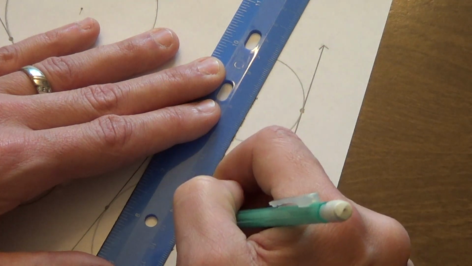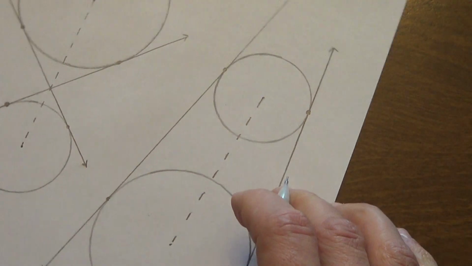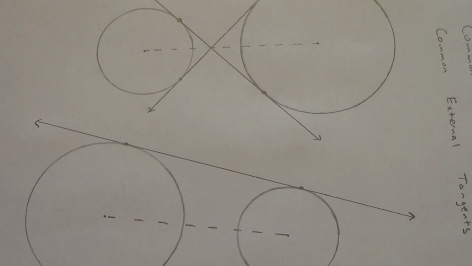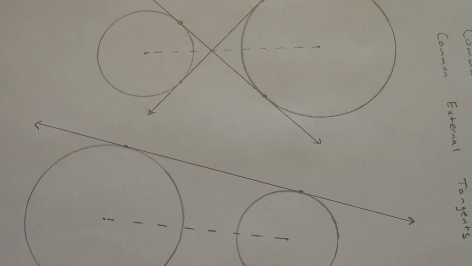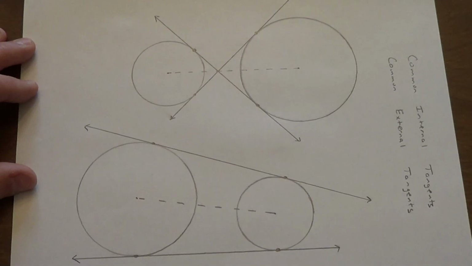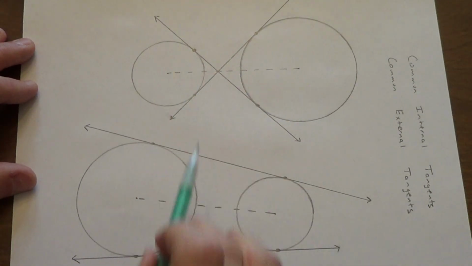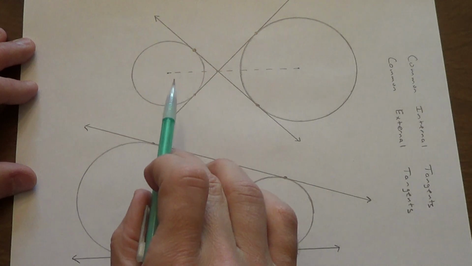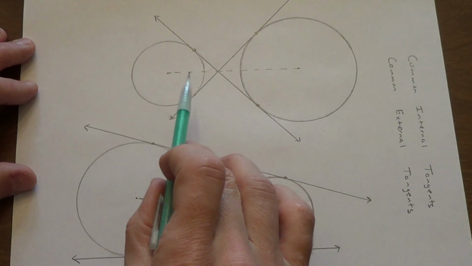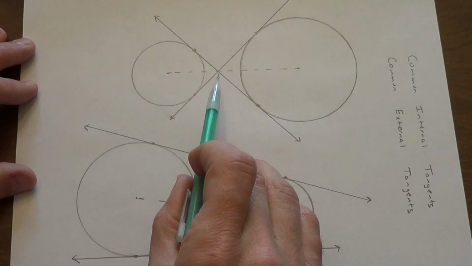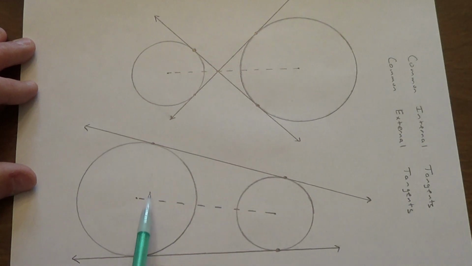Okay. Well, what do you notice is going on here? The common internal tangents, which are these ones up at the top, and these are common external tangents. The common internal tangents intersect this segment right there. Common external tangents never cross this segment. Now we have to refer to it as a segment because if it was a line, this line would keep going, and eventually out here the common external tangents would hit that.